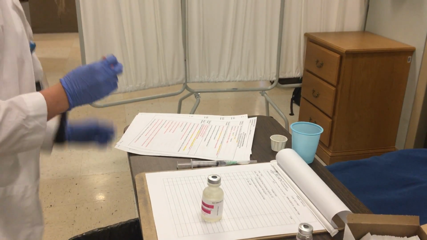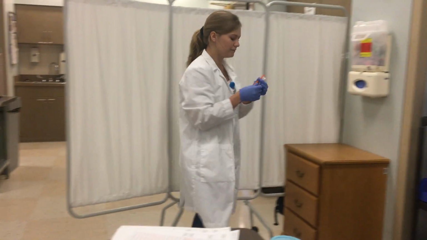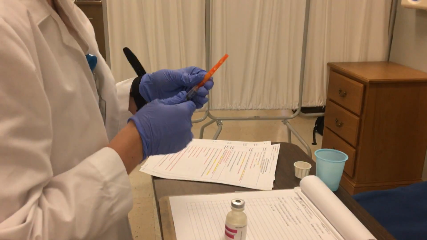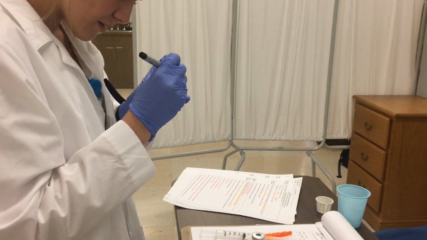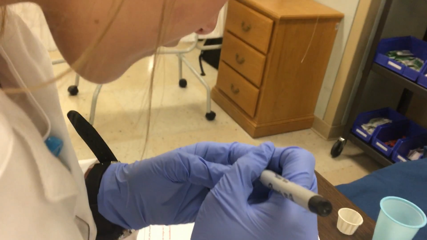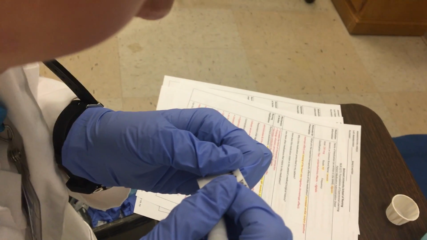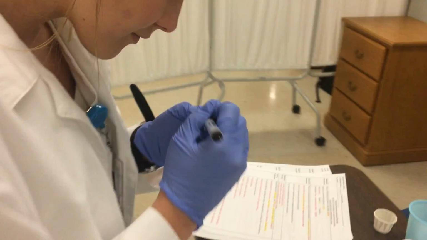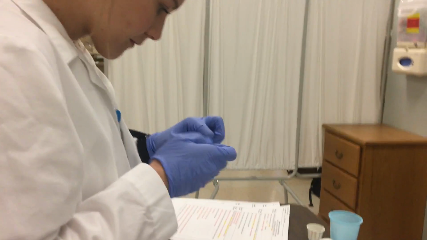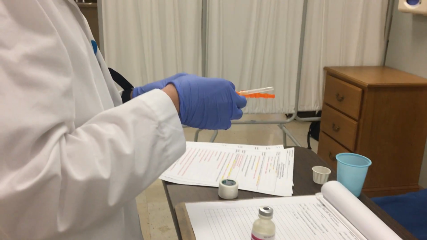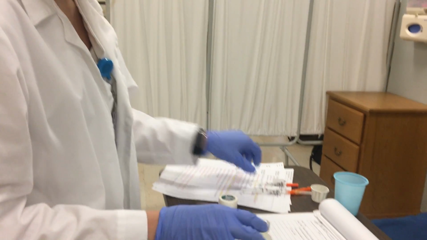And I'm going to label my syringe. Okay, so I've got my meds.